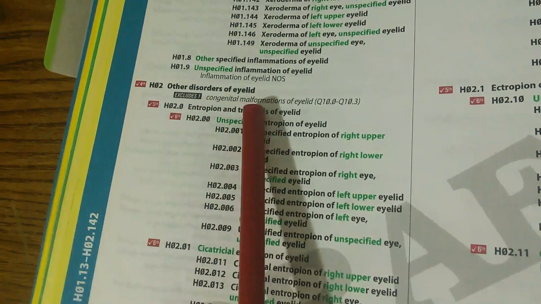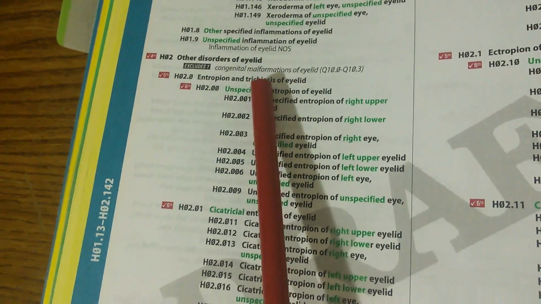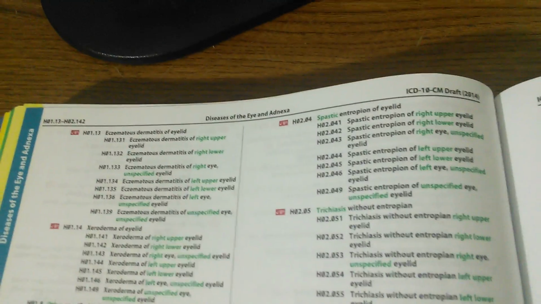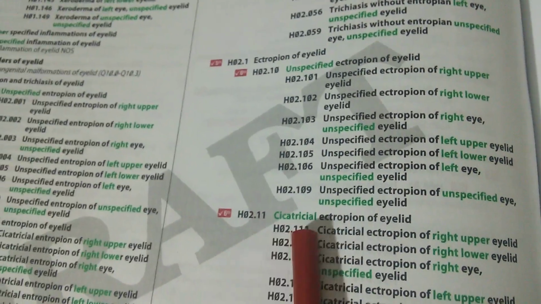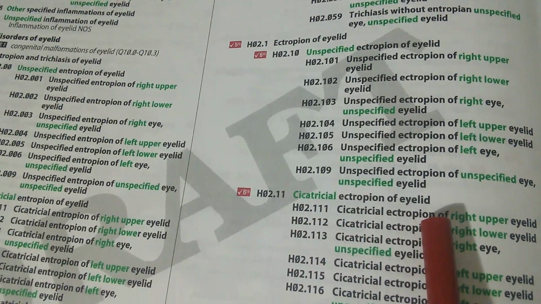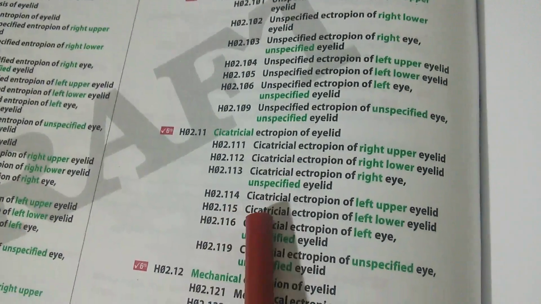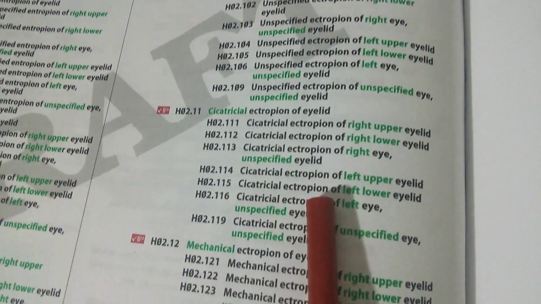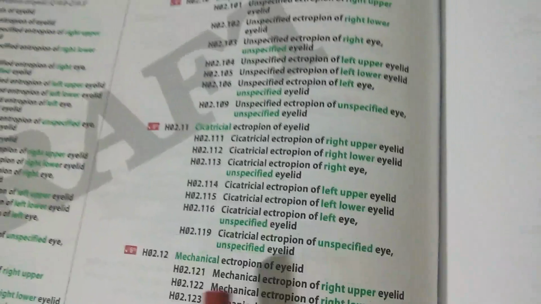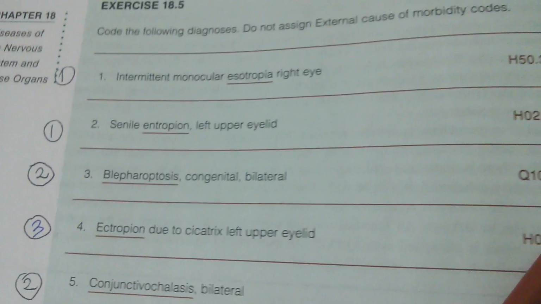H02, other disorders of eyelid. Okay, we're following the path, and then we go way down to the next column, H02.1, ectropion of eyelid. Where is that? Okay, here. Then we go to the next character, H02.11, cicatricial ectropion of eyelid. Then finally, the last character we needed is H02.114, cicatricial ectropion of left upper eyelid. Okay, and I skipped one step, but now we're going to check the book, and the book is exactly that, right?